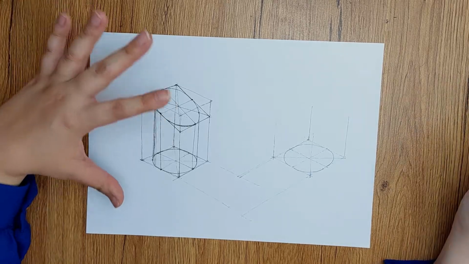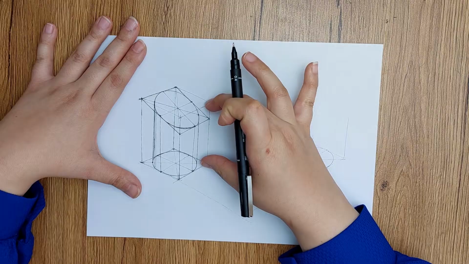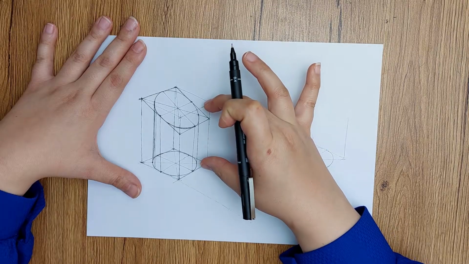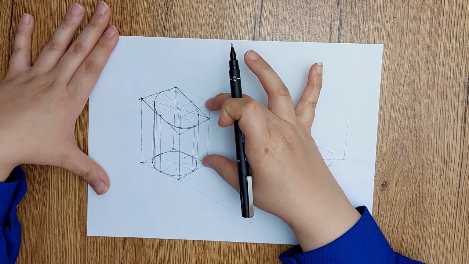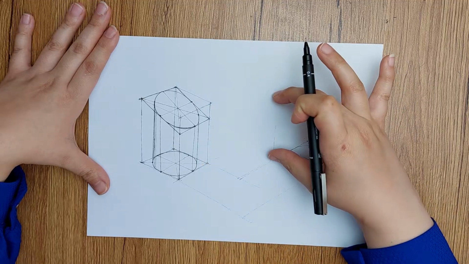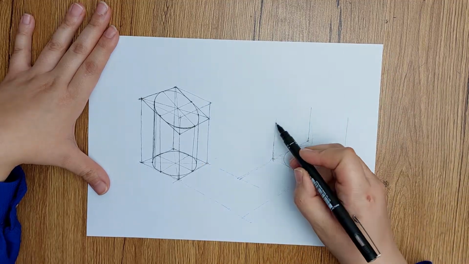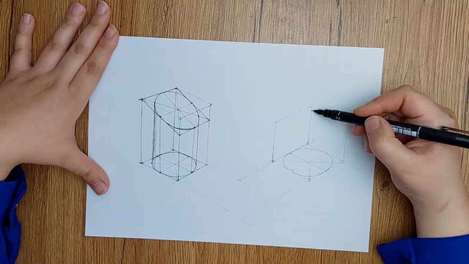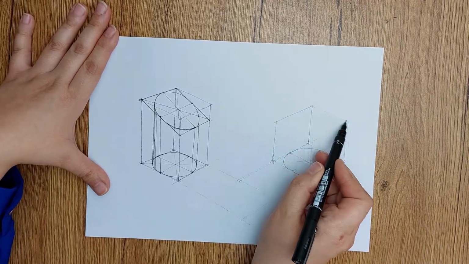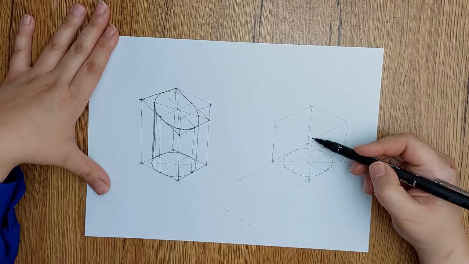Now I want it to be shorter than the first one, so if this much was the height of the first cube, I will have this much for the height of the second one. Now I complete drawing the cube.